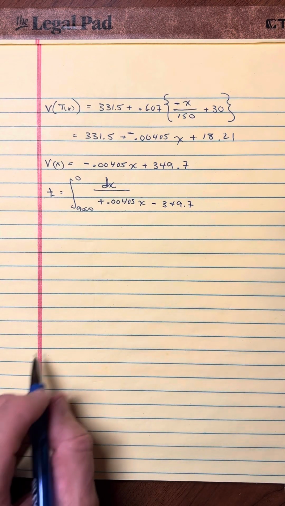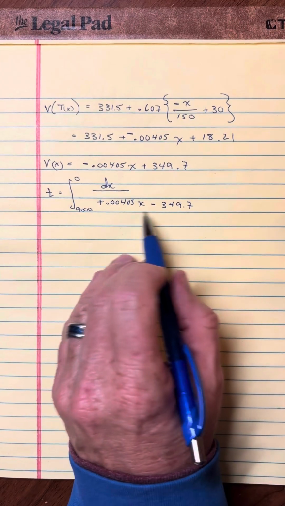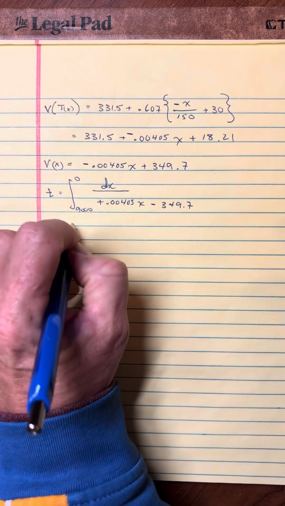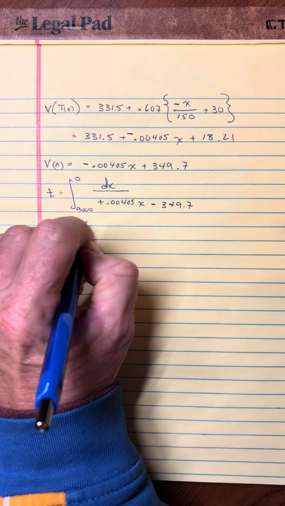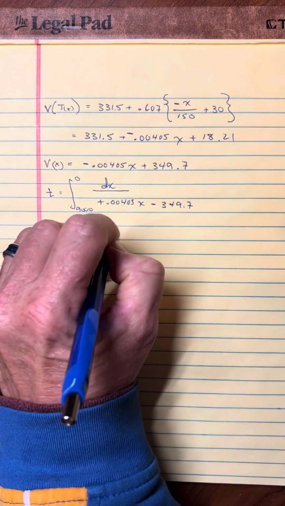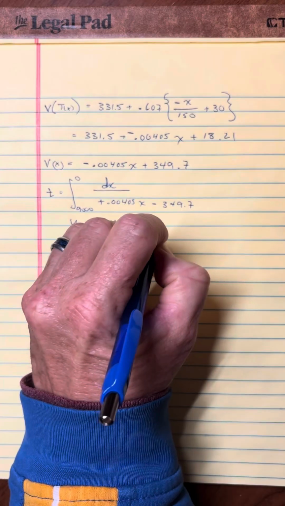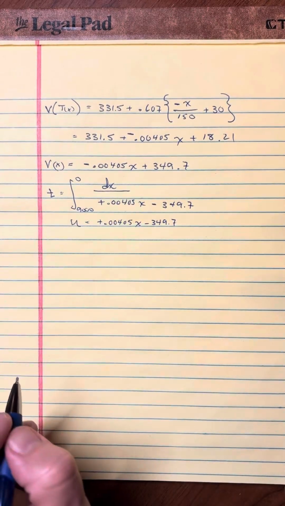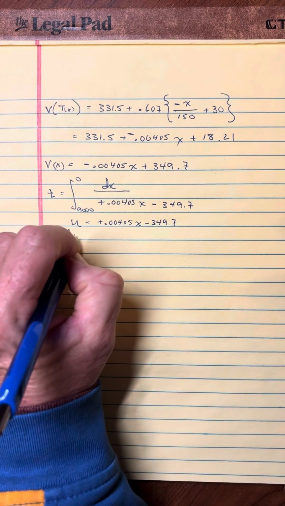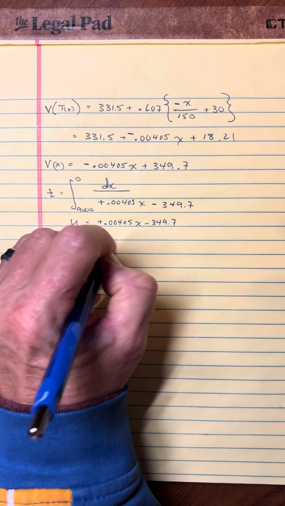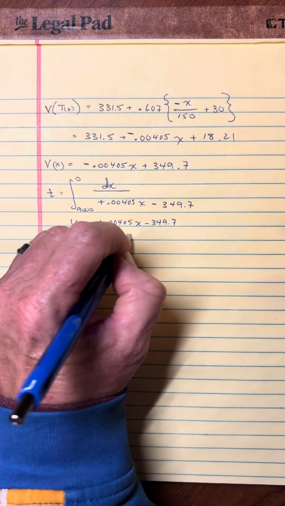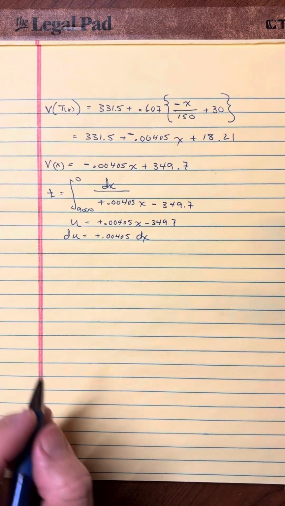And of course, you can probably now see this is a perfect u substitution. And so if we let u equal the plus 0.00405x minus 349.7, then du becomes plus 0.00405 dx.